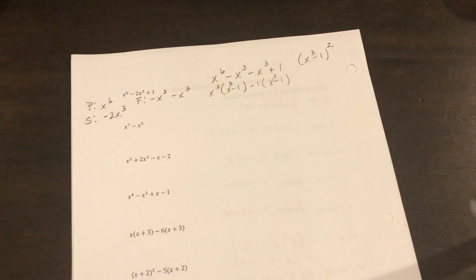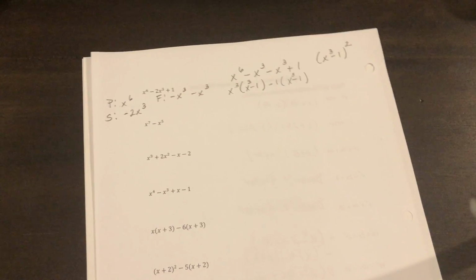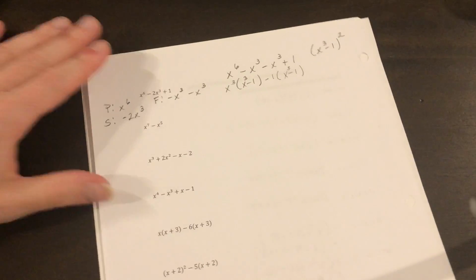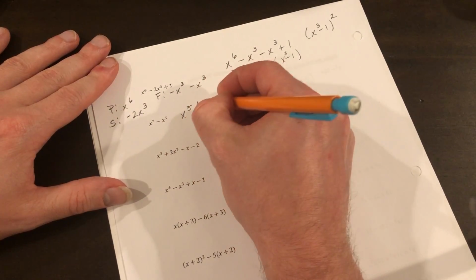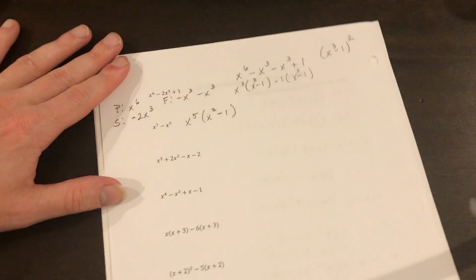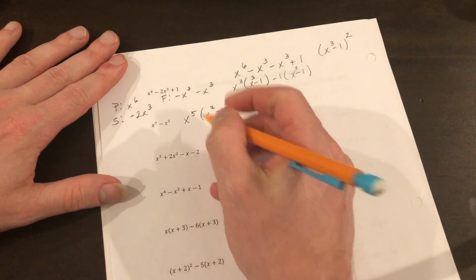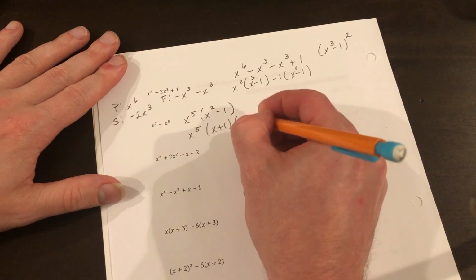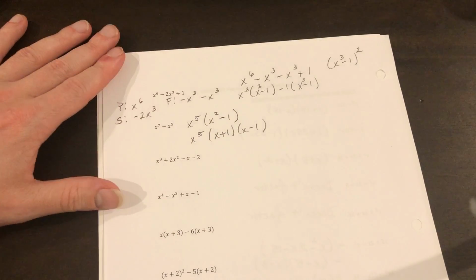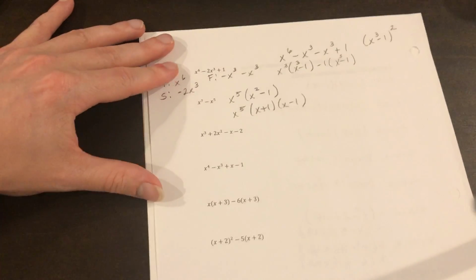square the last term. Okay, GCF here between x to the 7th and x to the 5th is x to the 5th. Like that. And you can break that down by different squares. So that's what that factors to.